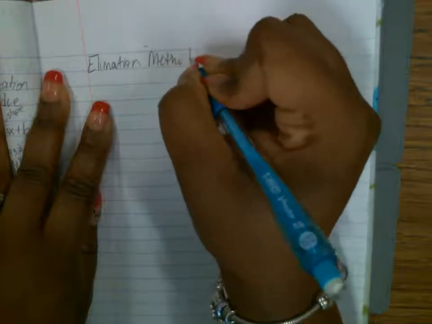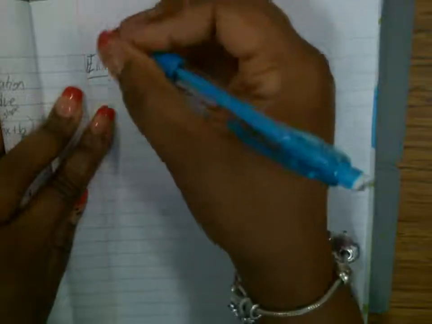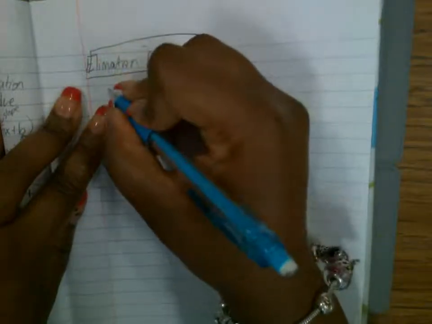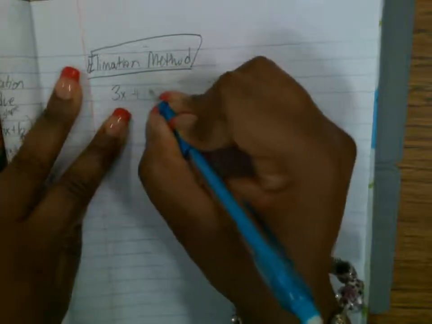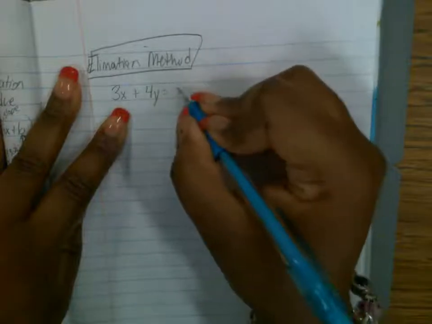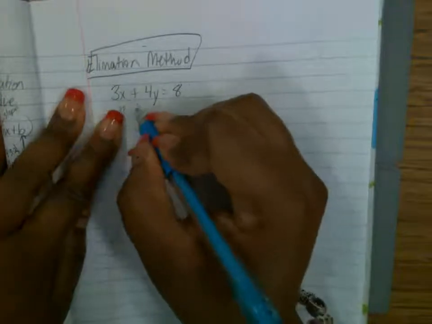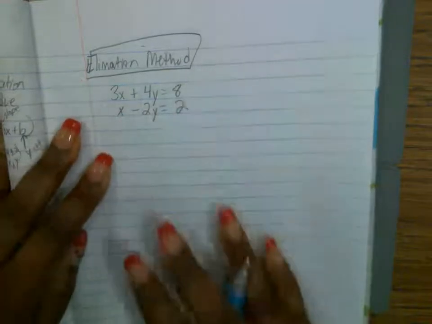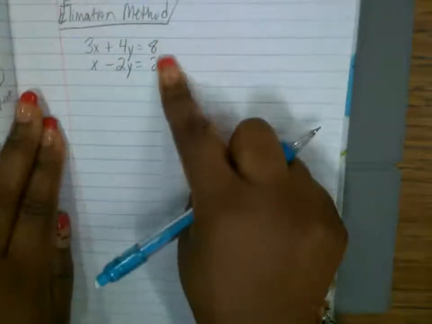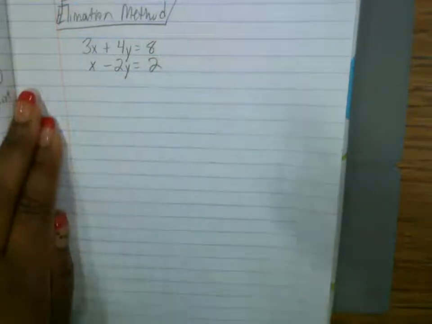Your elimination method looks like this. You might have two equations. Let's do 3x plus 4y equal to 8, and then x minus 2y equal to 2. So when you see two linear equations that look like this, the best method to use is elimination.